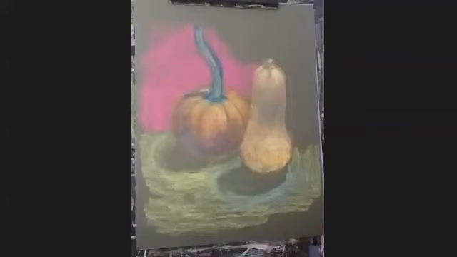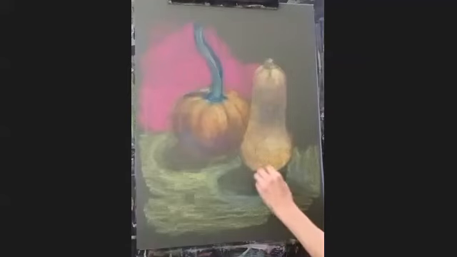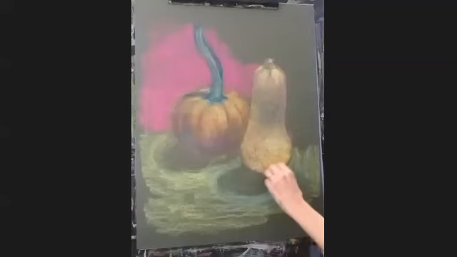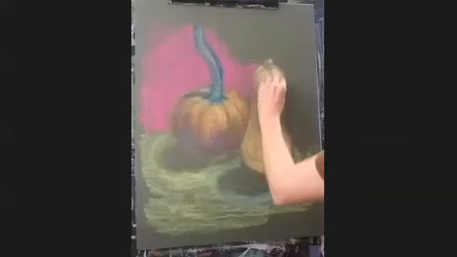Now, with the dry pastels that you're working with, can you tell us a little bit about the process of safeguarding the drawing for exhibition or framing, or just keeping it as a pastel drawing?